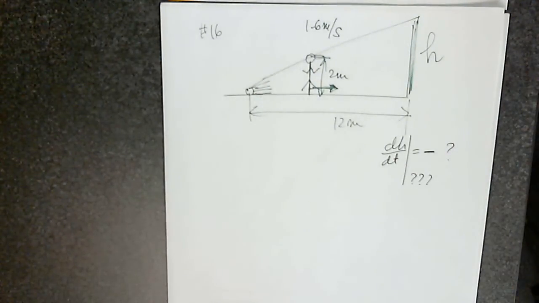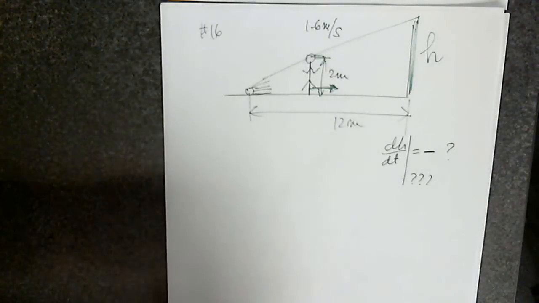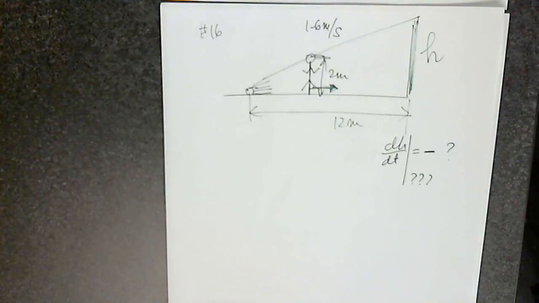So what is my starting point? So first of all, I'm given 1.6 meters per second. What is that? So here's the spotlight right there on the floor, and I'm walking away from it at a rate of 1.6 meters per second. This is the distance that I'm covering. You can call it x. Yeah, it should be dx over dt.